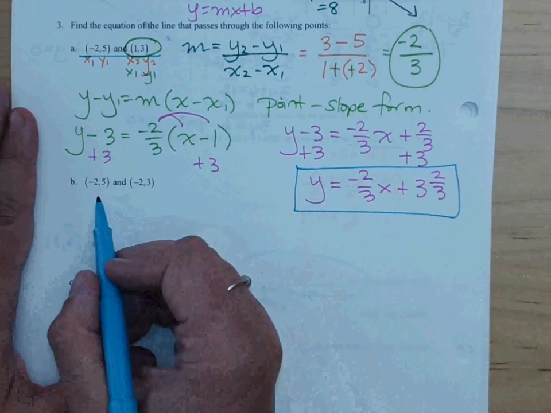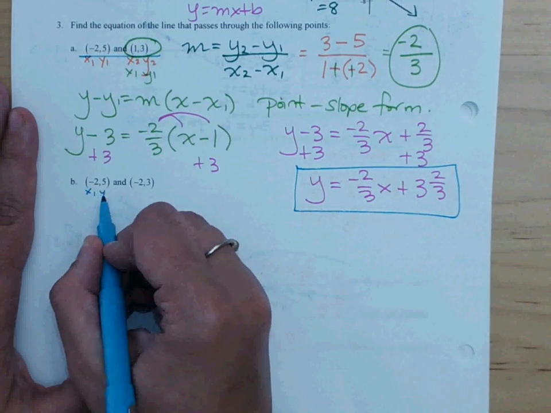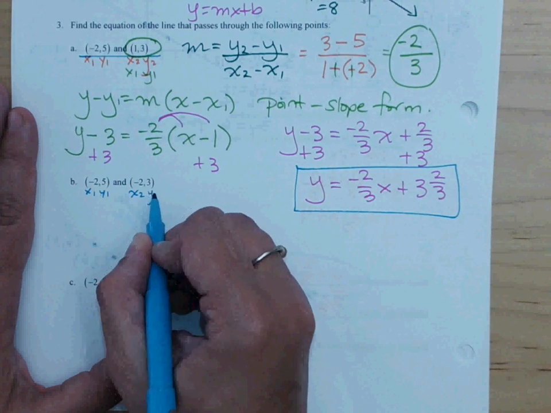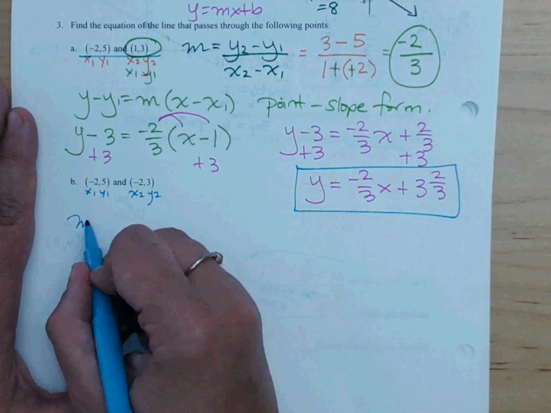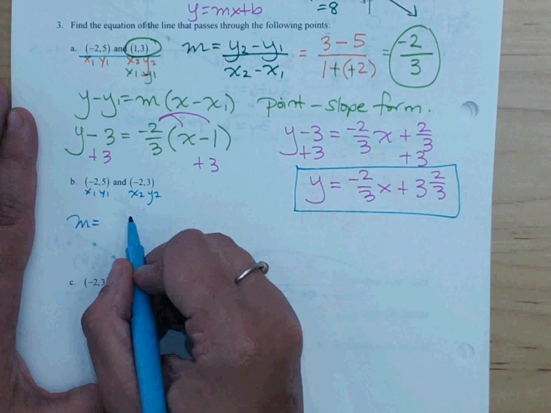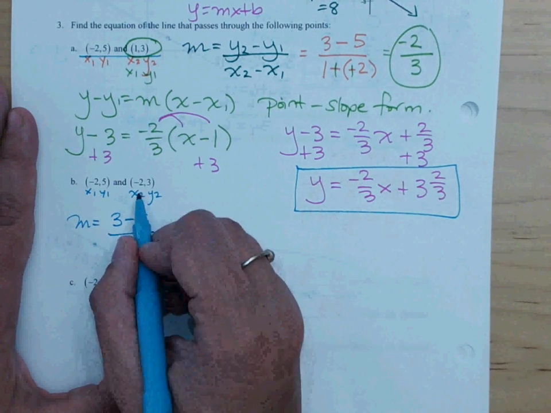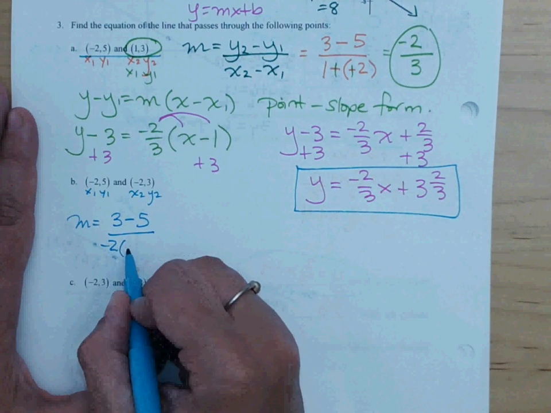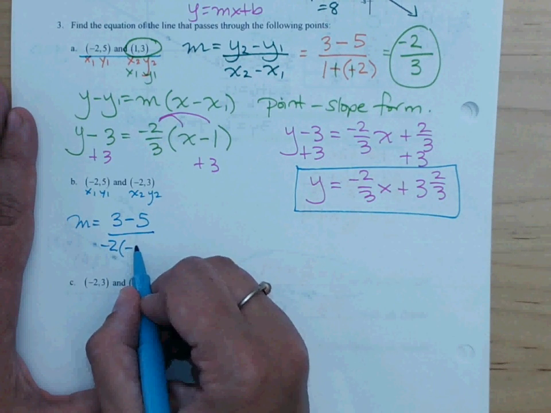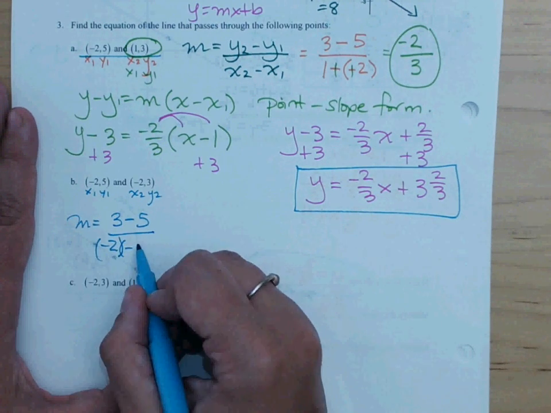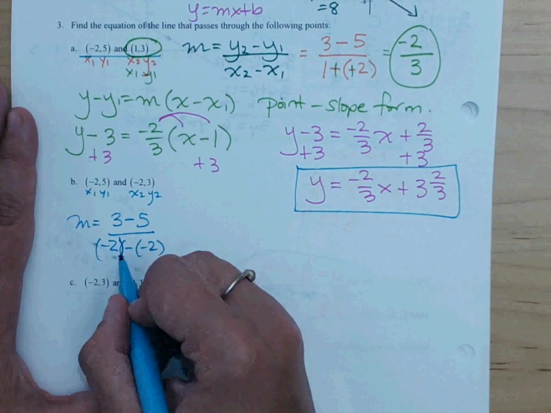All right, let's look at the next one. So I have x1, y1, x2, y2. I'm going to calculate the slope first. M equals 3 minus 5 over negative 2 minus, oops, I didn't mean to put that in parentheses, minus negative 2. It's not times.